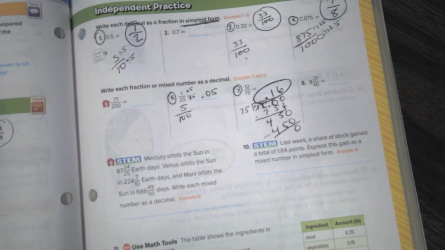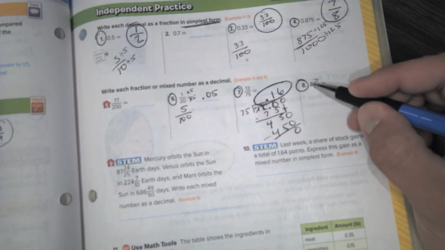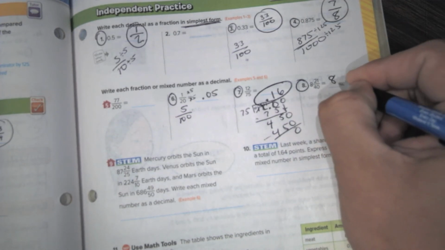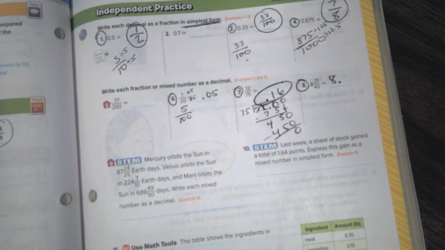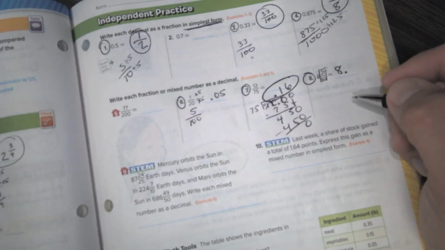Now, number 8 looks a little different. Okay, this is a mixed number. Once again, that whole number there just goes straight to your answer. It has nothing to do with the decimal or the fraction. It just goes to your answer. So that's in front of our decimal because it's a whole number. Now, all we have to worry about is the 21 over 40.